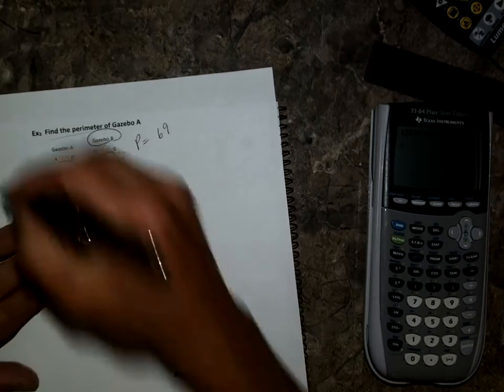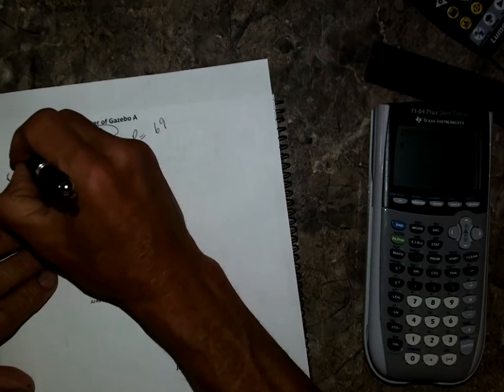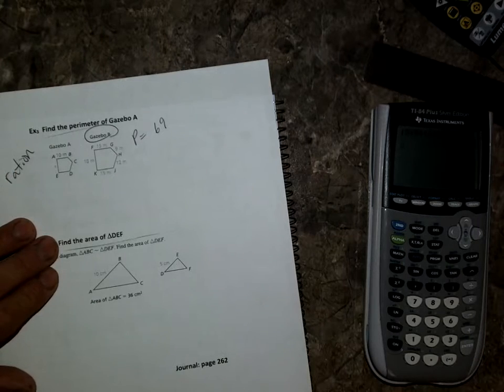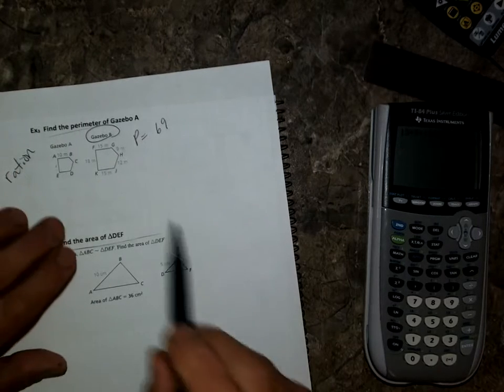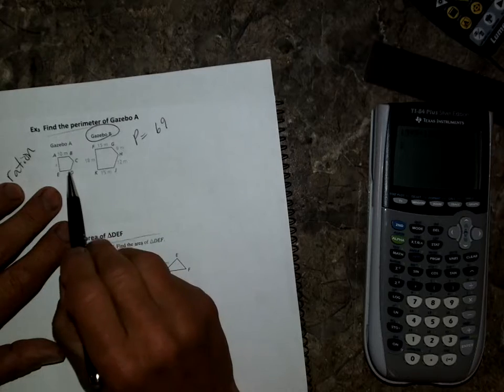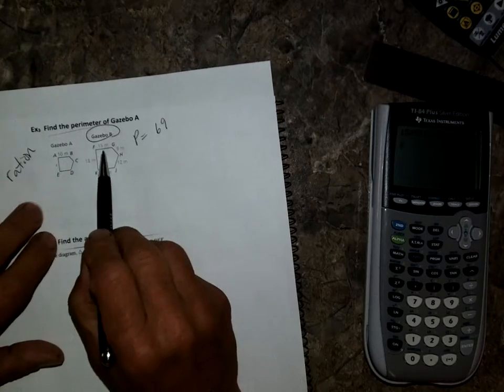Now I need the ratio because the perimeters should have the same ratios, okay? So let me find the ratio. I can pick any two. So let's go 10 to 15 because those go together.